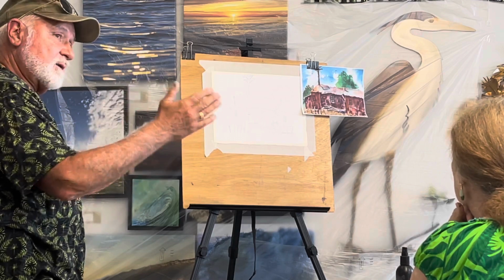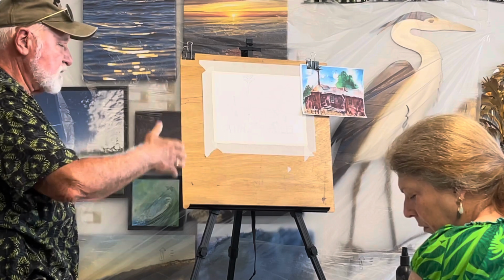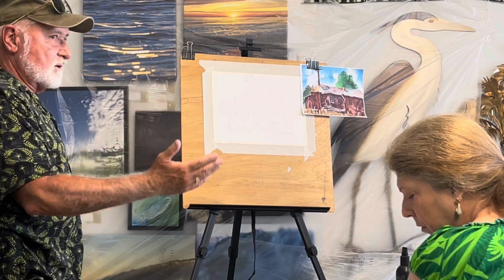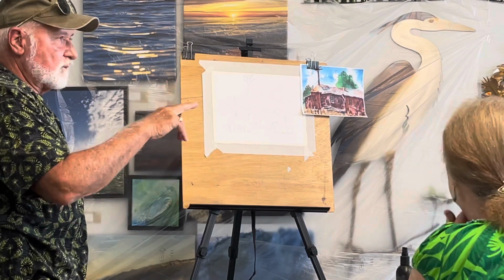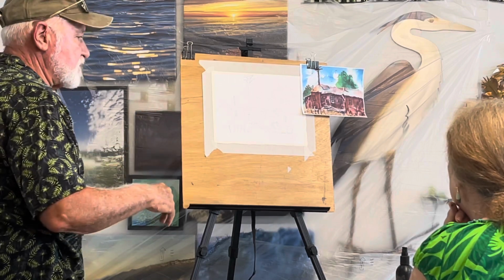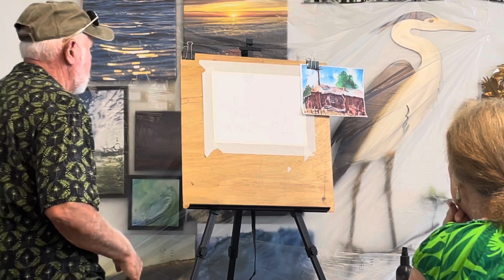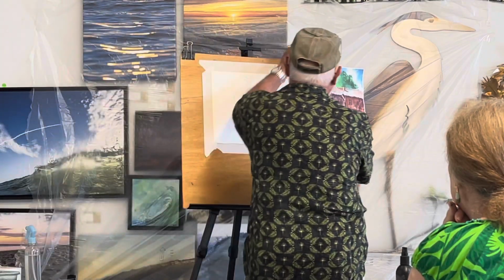So this week and next week, don't let me forget to give you the sketch for next week, we're going to introduce clouds using two different methods. First method is going to be lifting, which is pretty easy. The next one might be a little more challenging, but we'll talk about that later. Let me slide this over a little bit.